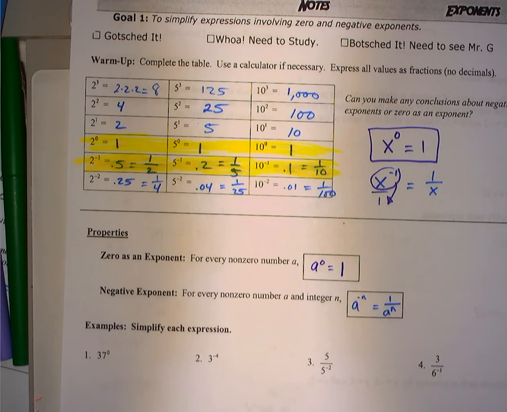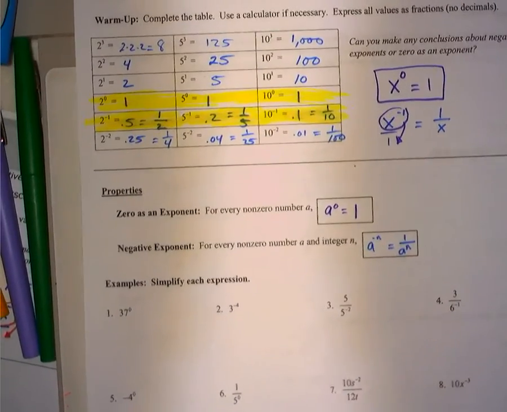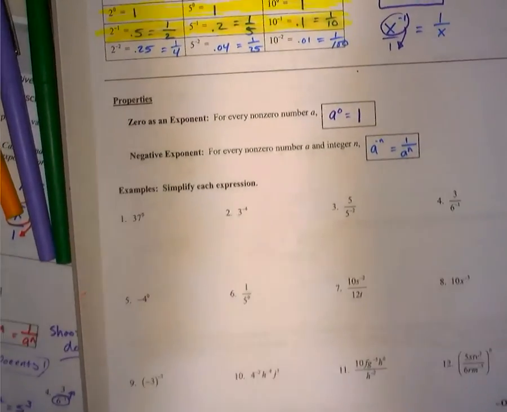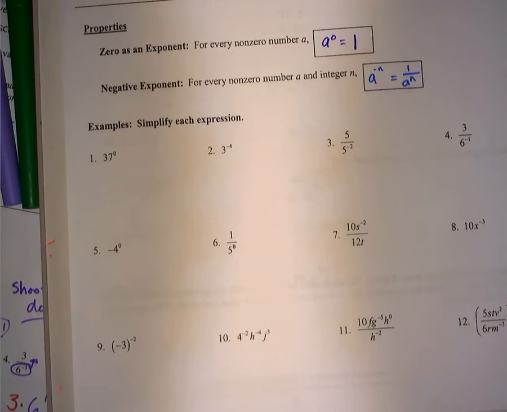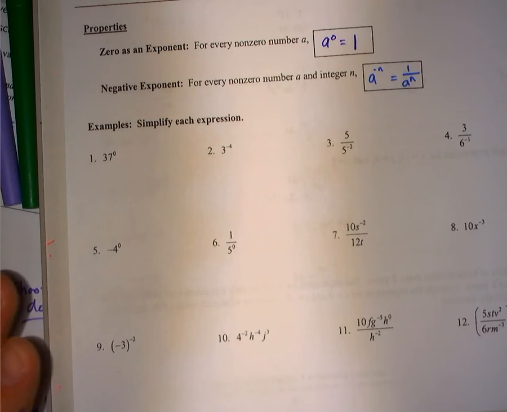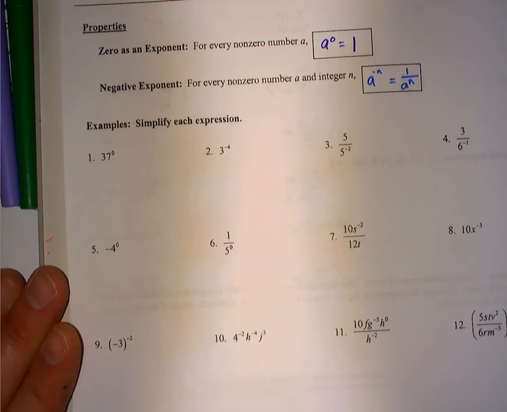All right, so let's put this in action, guys. You have some examples that we want to do. And here we go. We've got a few examples. We're not going to do every single example, but we're going to do quite a bit of these. All right, here we go. So examples, simplify each expression.